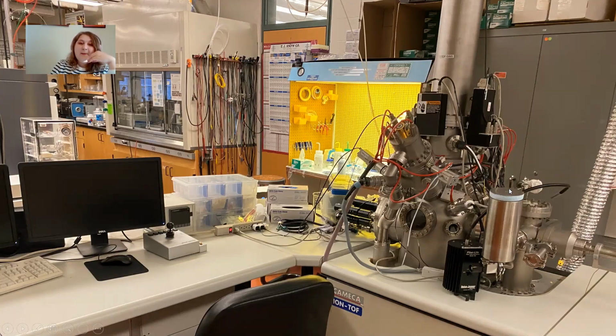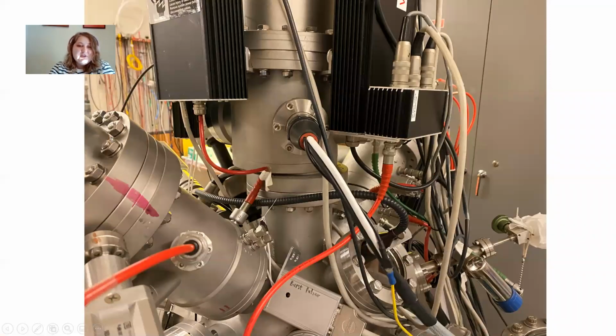this chamber. So this is just another picture, a closer up view of all the different things that are connected to the instrument. Most of these are different gauges and things like that to maintain the vacuum, which is very important to maintain.